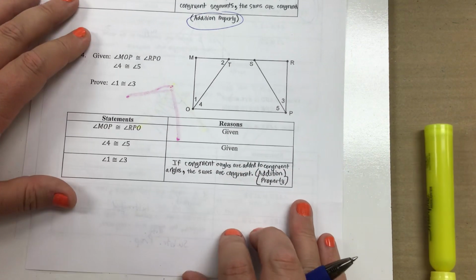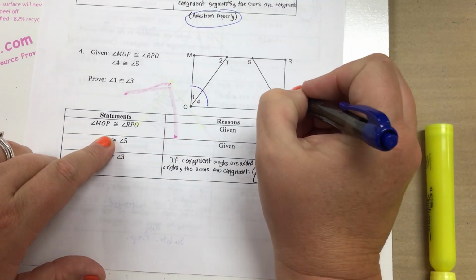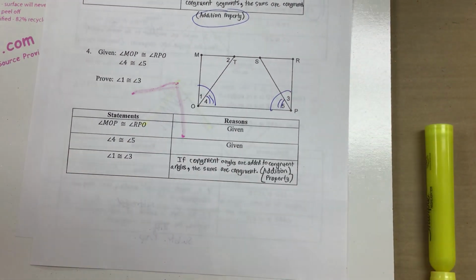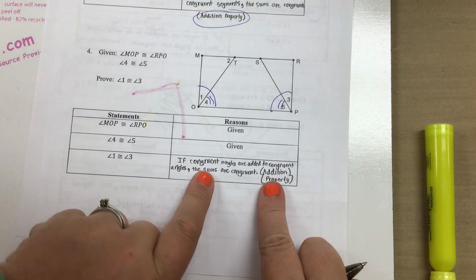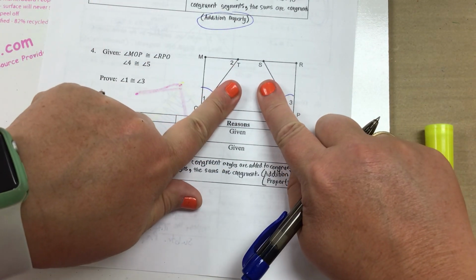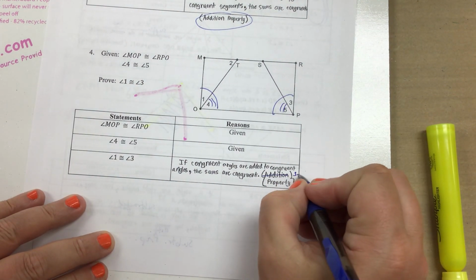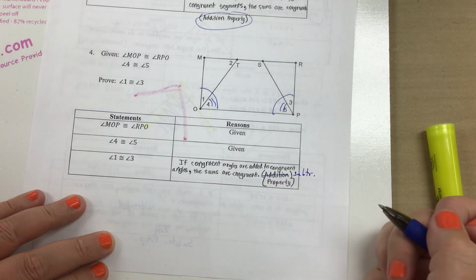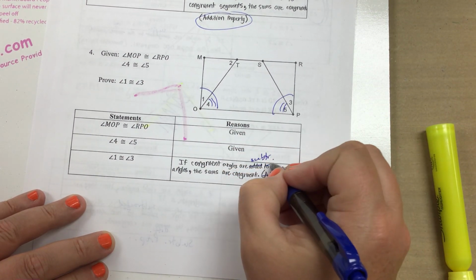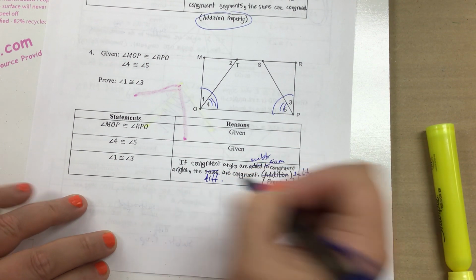Okay, if we look at number 4, it says that angle MOP is congruent to angle RPO, those angles in the corner, and that angle 4 is congruent to angle 5. Then it's not addition, but what we're going to do, if we have the bigger angles, we're going to subtract off these pieces here to get these smaller ones congruent. So instead of addition, it's going to be subtraction. You could say if congruent angles are subtracted from congruent angles, then the differences are congruent.